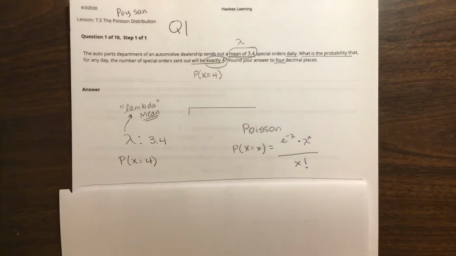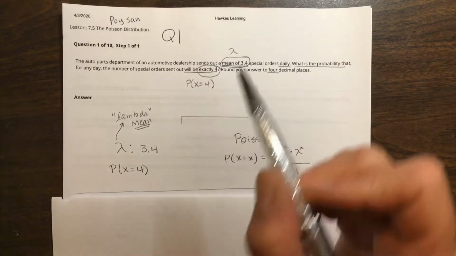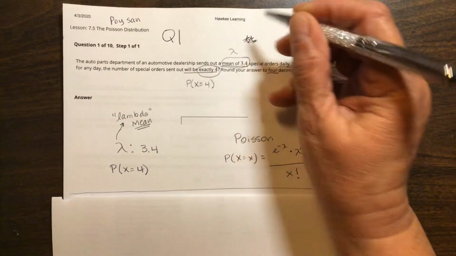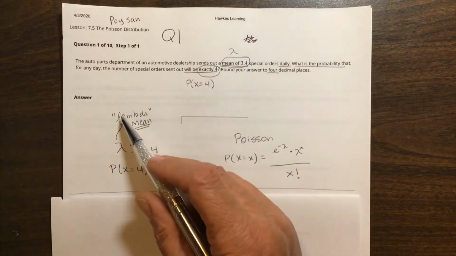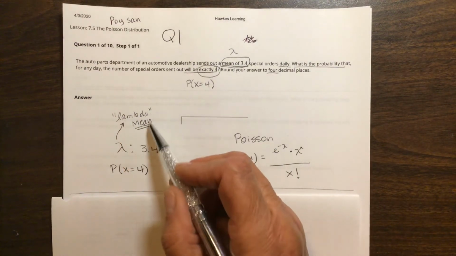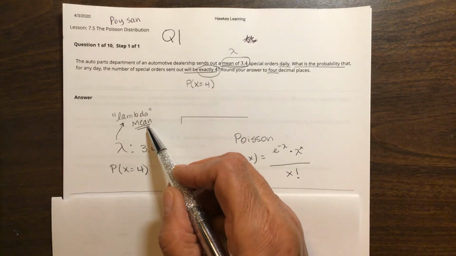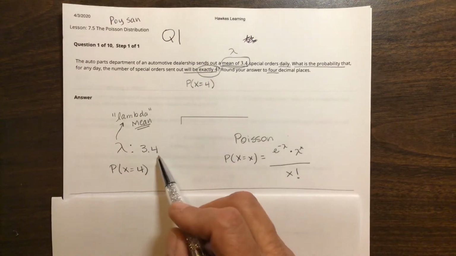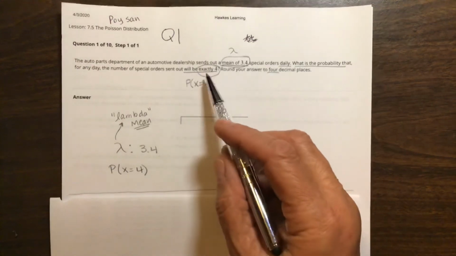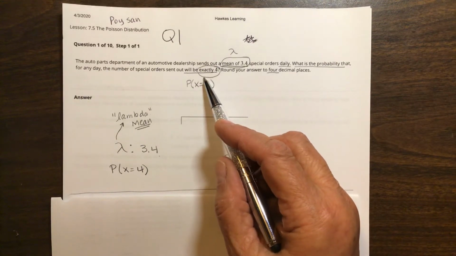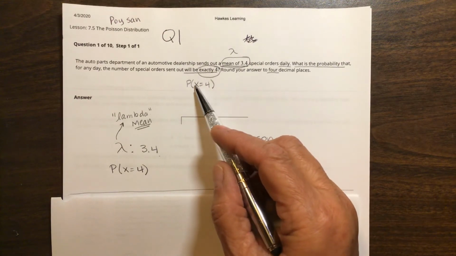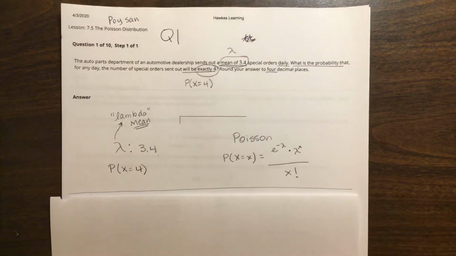So we're going to use a couple of different things that are new in these types of problems. Instead of using the old symbol for mean, now we're using this little symbol, the Greek letter lambda. This is what we're using for mean now. The problem tells us our mean is 3.4, so lambda is 3.4. The probability they're asking us to find is for exactly a number: what is the probability when x equals 4? This is the easiest type of problem to do.